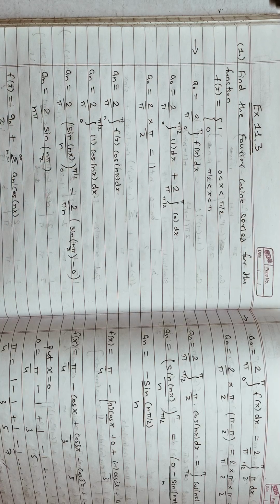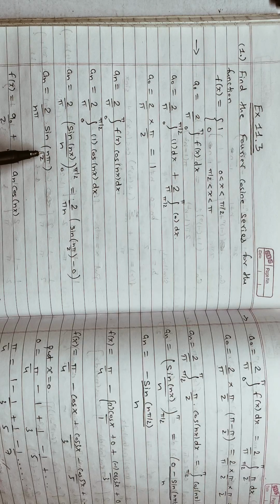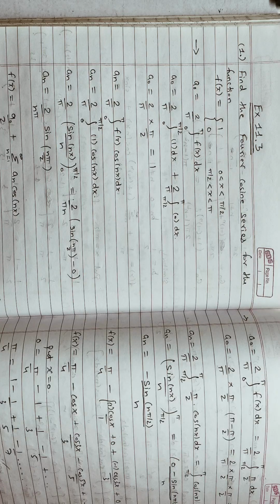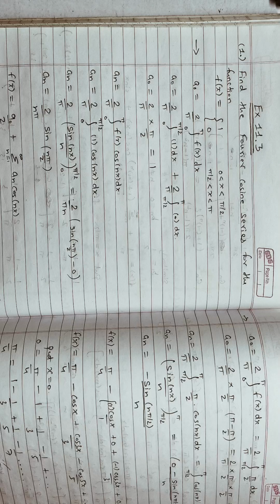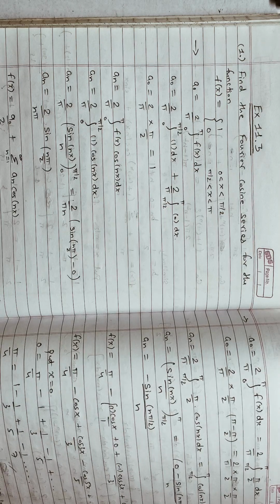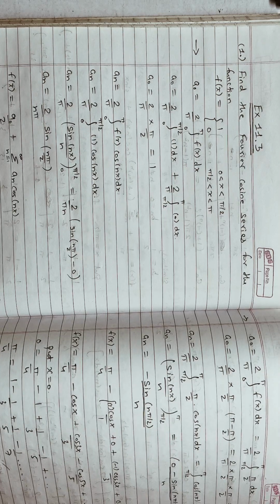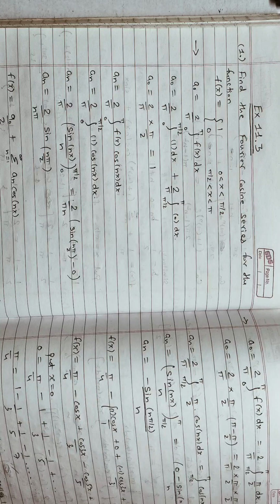So 1 by 2 plus 2 upon pi cos x upon 1. For n equal to 3, it will give me sin 3 pi by 2, which is minus 1, and divide by 3. So minus 1 upon 3 cos 3x plus cos 5x upon 5 up to infinity. So this was the Fourier cosine series of the function f of x which was given.